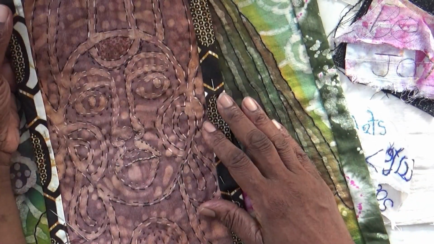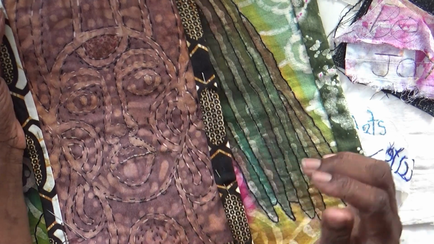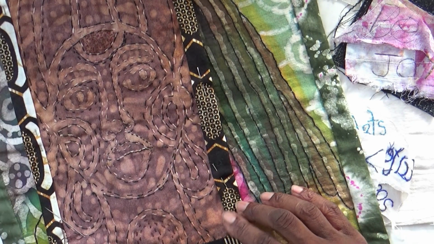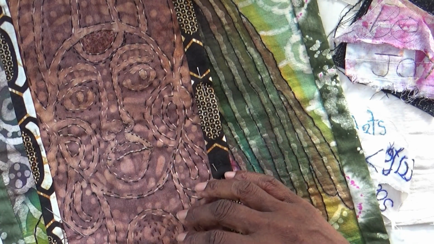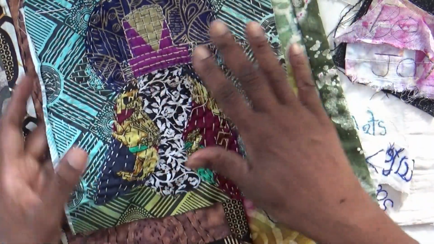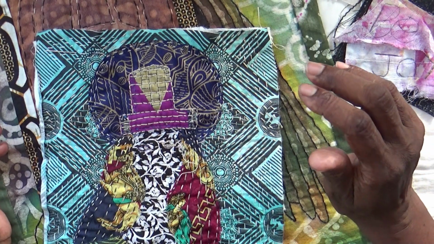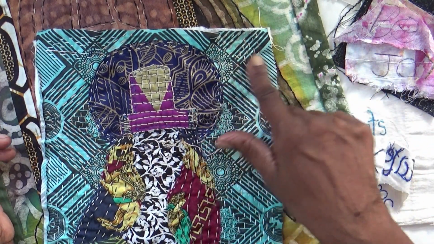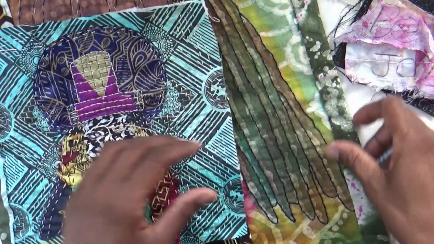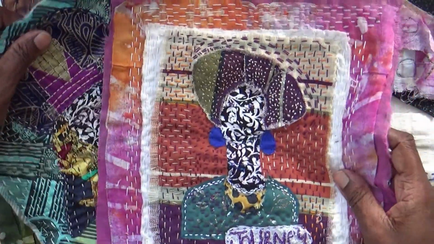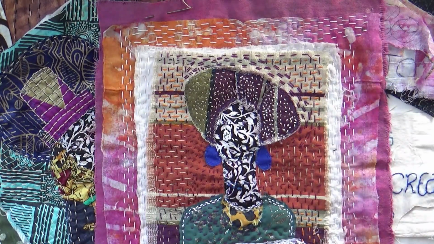This one is going to have possibly some beadings. I'm really feeling the beadings now. And this one needs its backing fabric, and we're going to define the face a bit more on here. So still quite a bit to get on with, but it's nice to be sharing them with you.